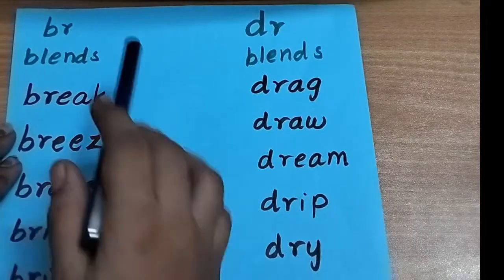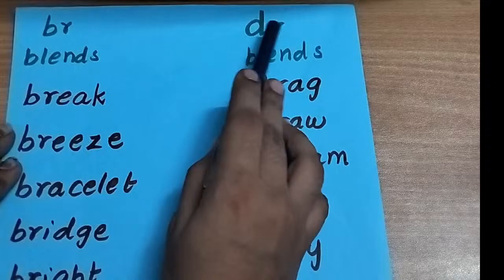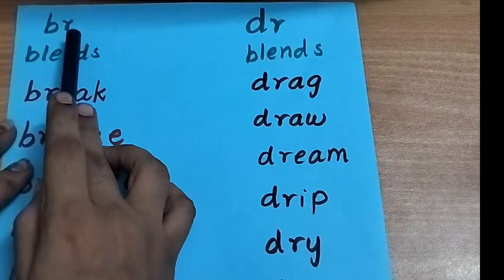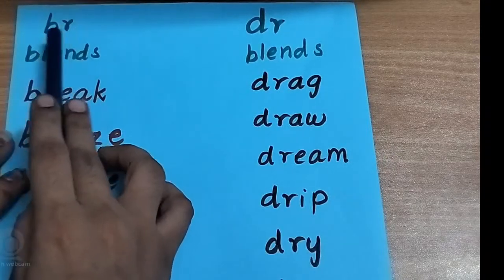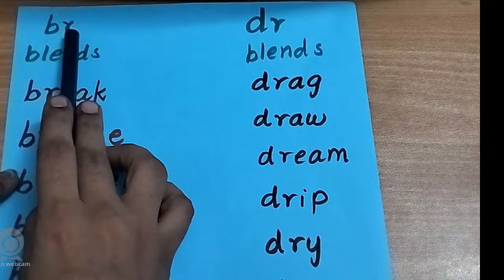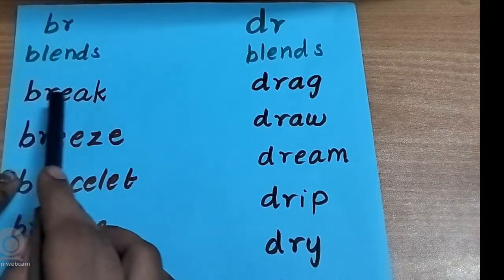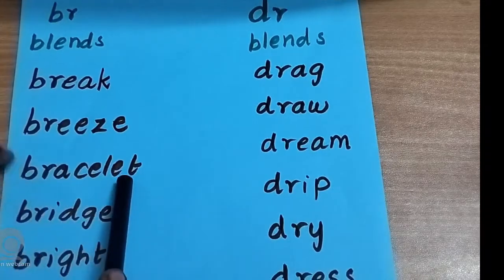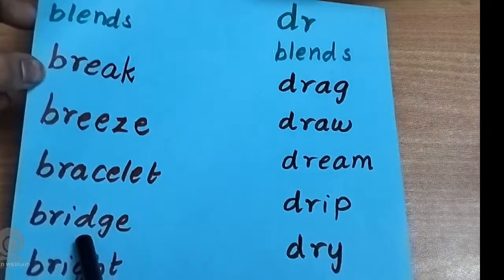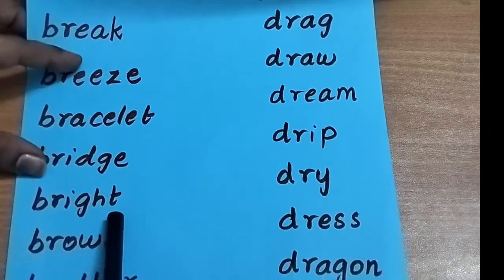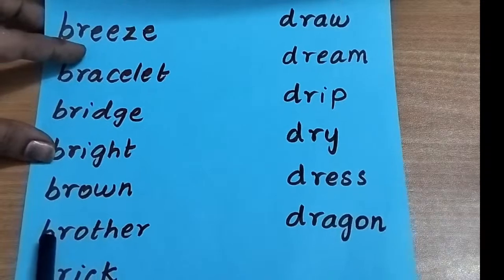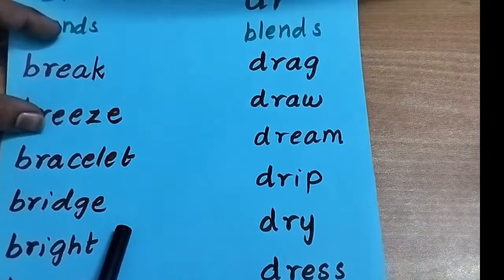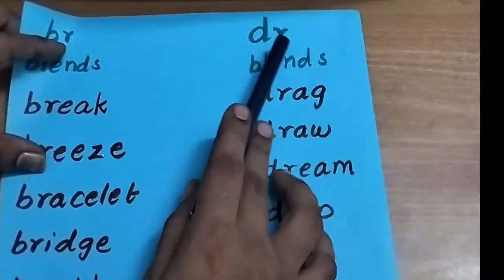The next one is BR blends and DR blends. The sound of B is B and the sound of R is R. So you're going to have this starting blend in these words: break, breeze, bracelet, bridge, bright, brown, brother, brick. So these are the words for BR blends. Next is your DR blends.